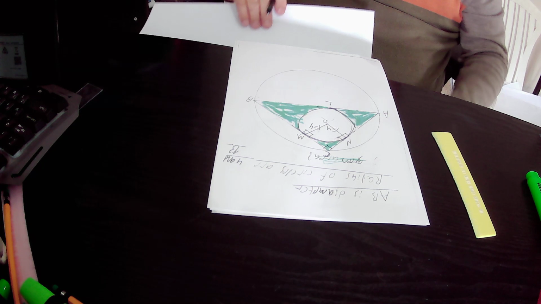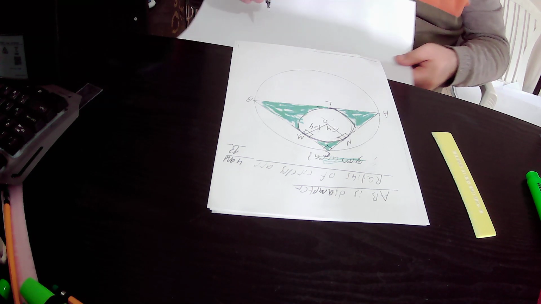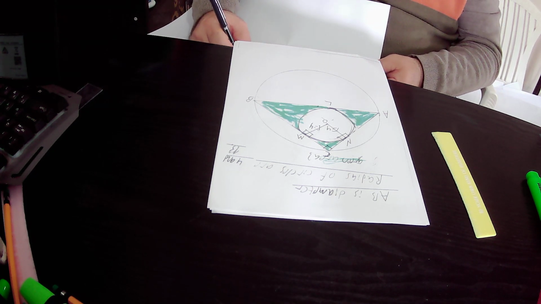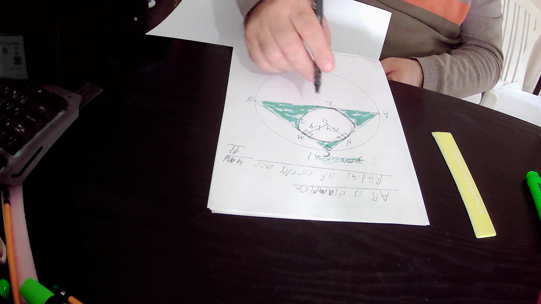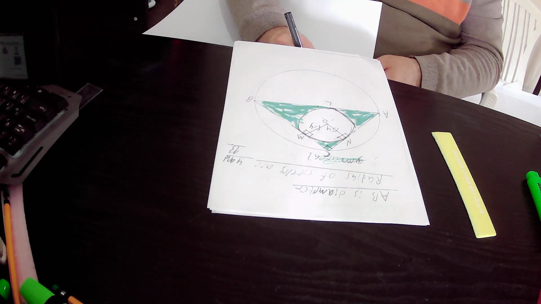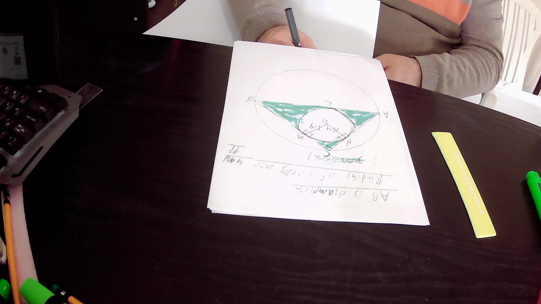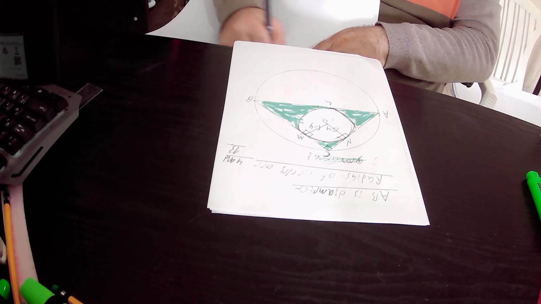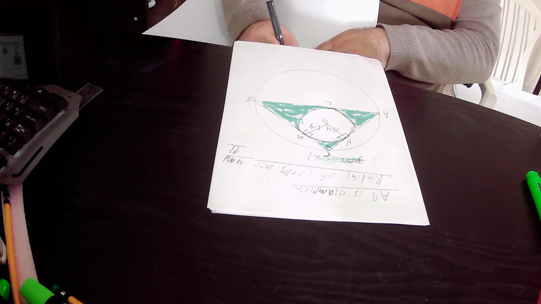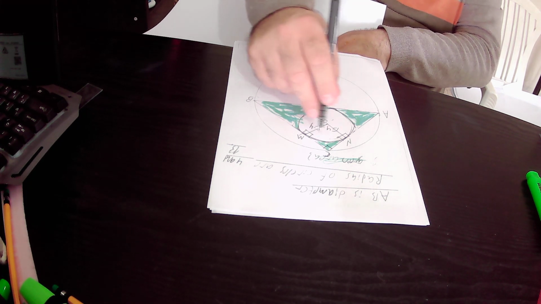Okay, so I write it down. In quadrilateral ONCM, we have 1, 2, 3 right angles.